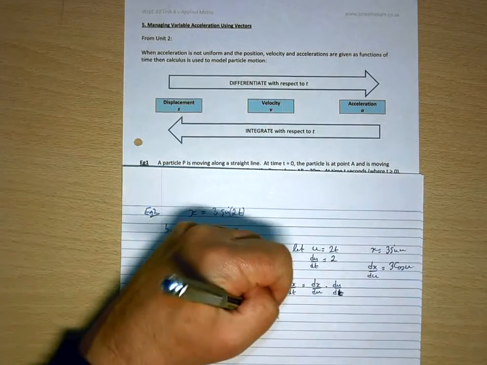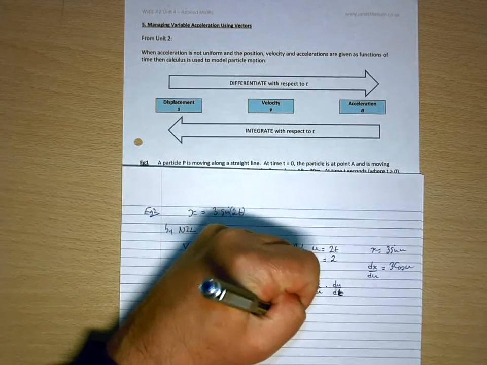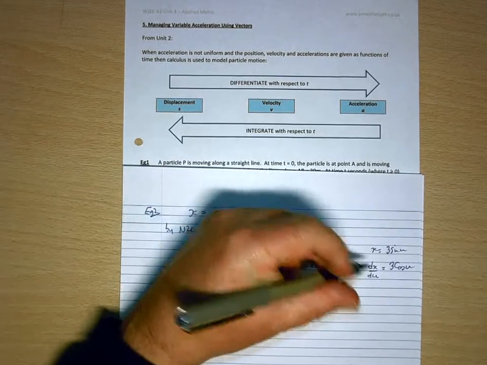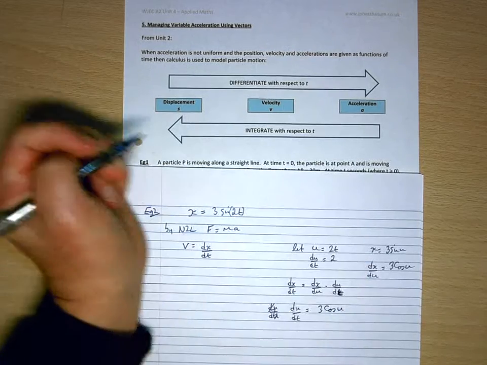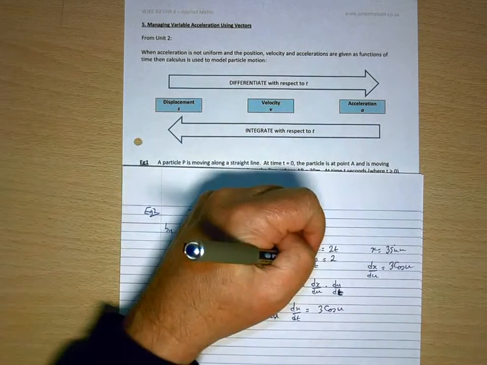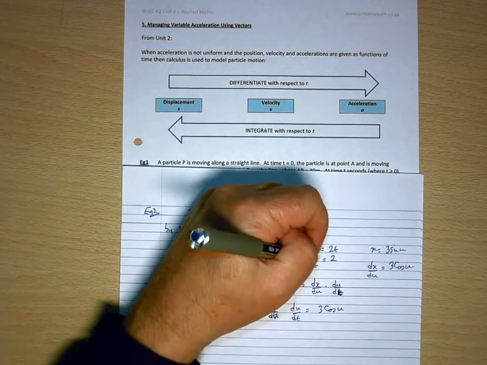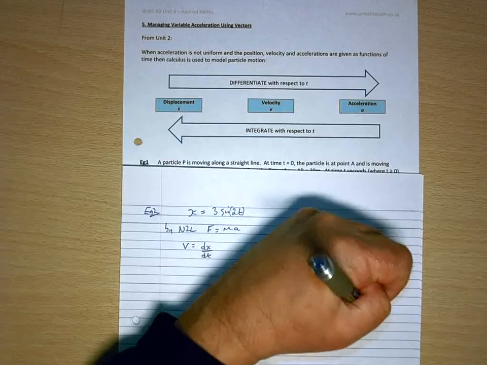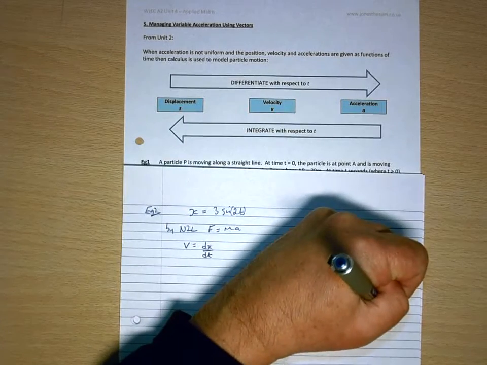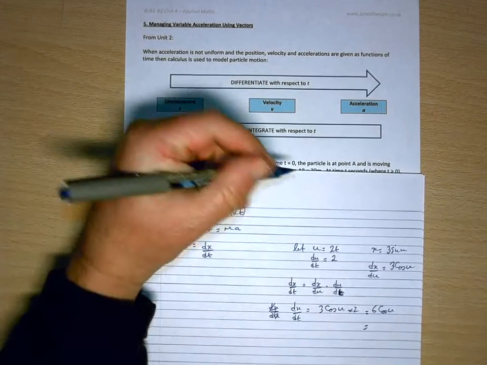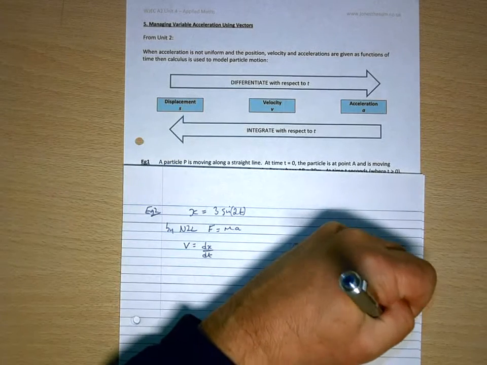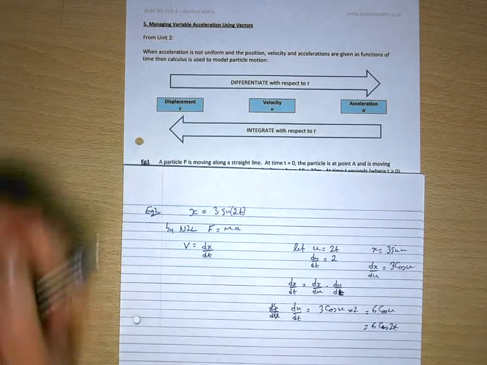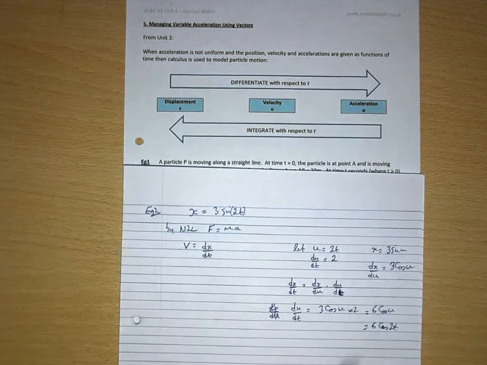So dx dt would be dx du, which is 3 cos u, times du dt, which is 2. So that's 6 cos u, and you know that u is 2t. So differentiating that, you get 6 cos 2t.